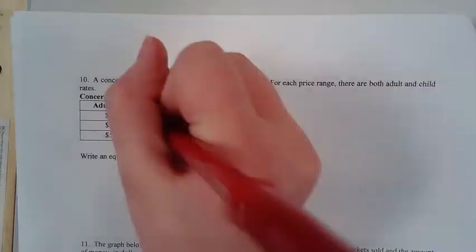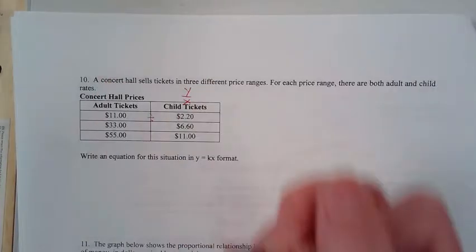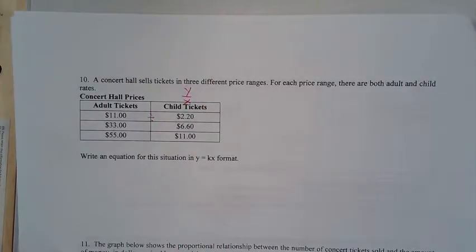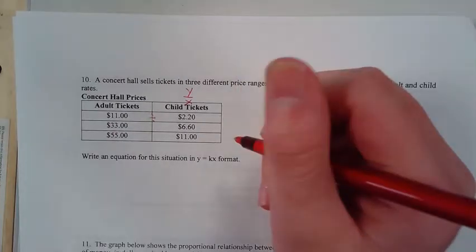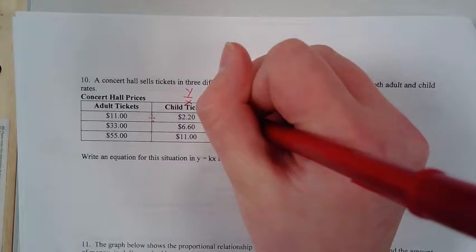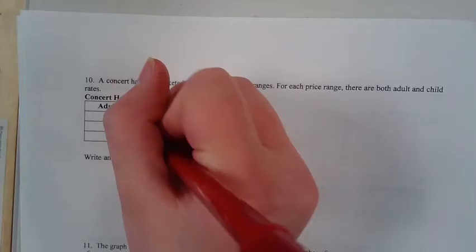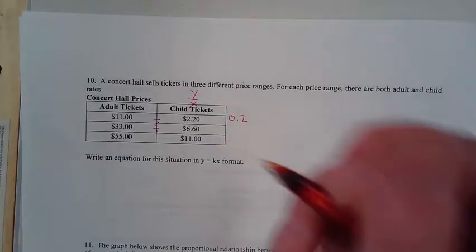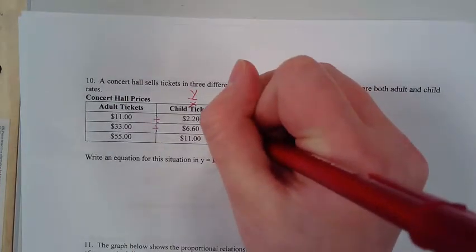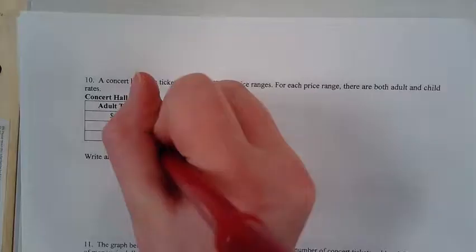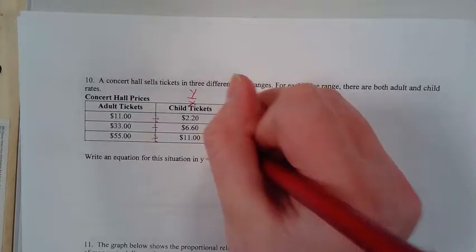So I did $2.20 divided by $11, and I got 0.2. And then I did $6.60 divided by $33, and I got 0.2. And I did the same thing for the last one, and I got 0.2.